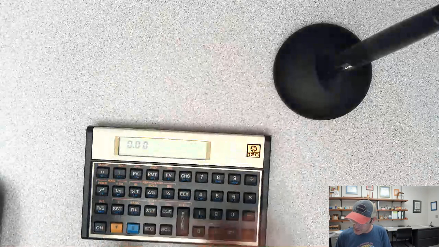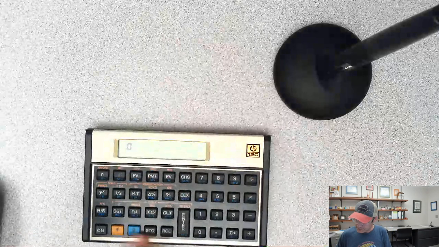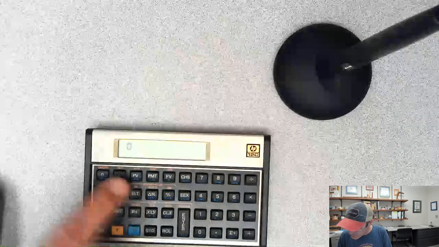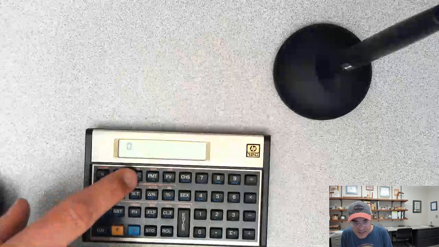Okay, so we're going to clear the financial calculators and we're going to start again. So 0, and then this blue key. And right there on this one, you see CF0. That means cash flow 0.